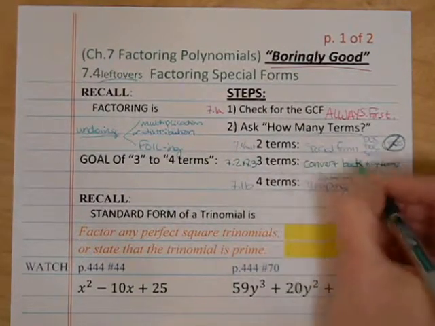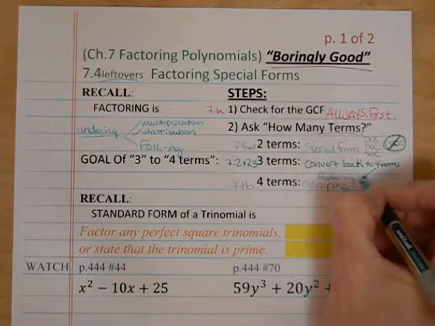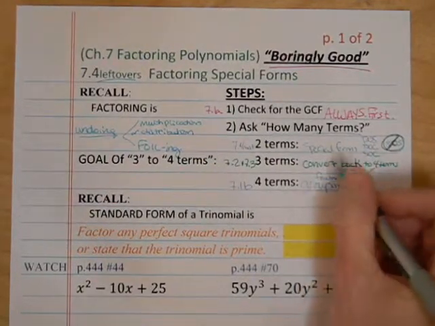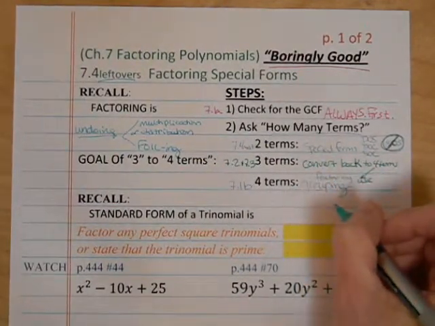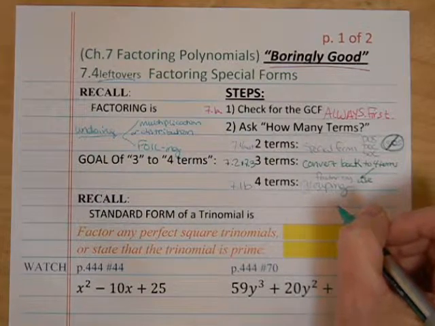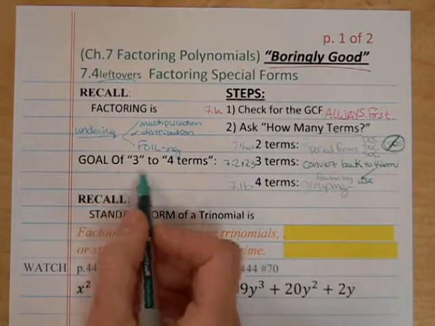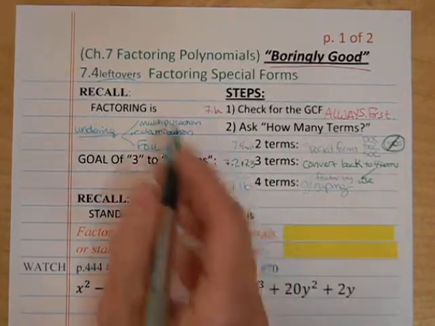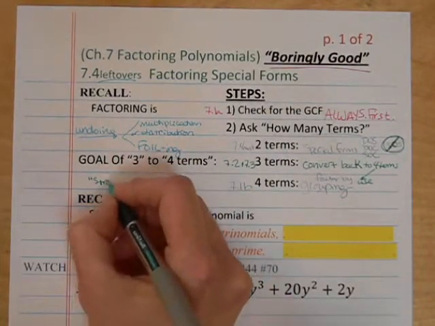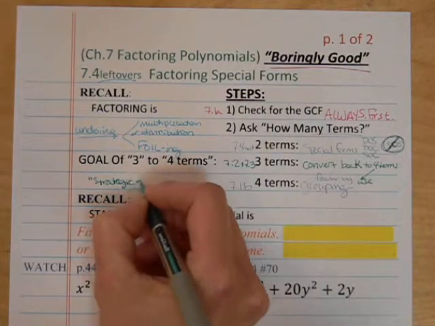So we take the three terms, turn it into four terms, that way we could use factoring by grouping, because for a lot of people that really is good. It's an easy method to follow. And the goal of going from three terms to four terms is to perform a strategic split.